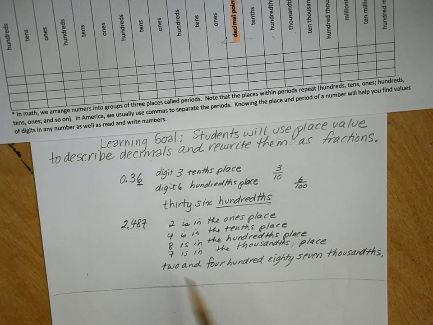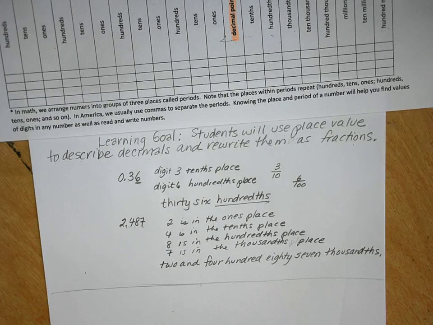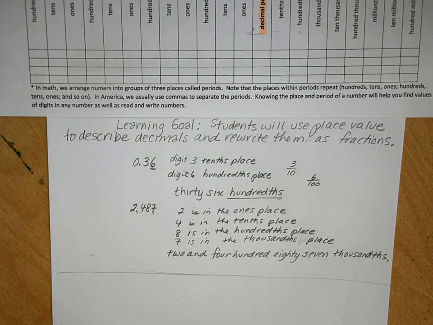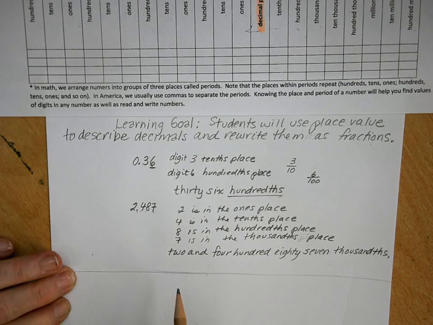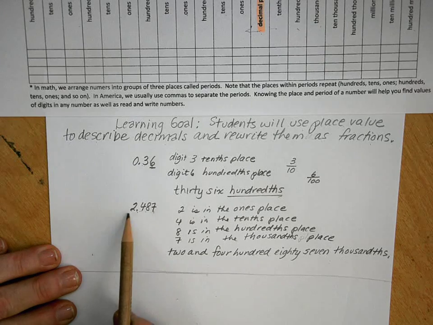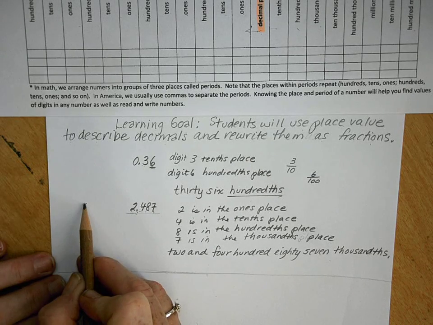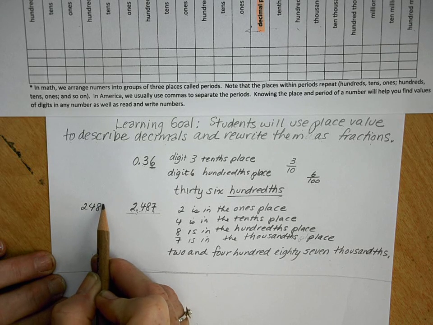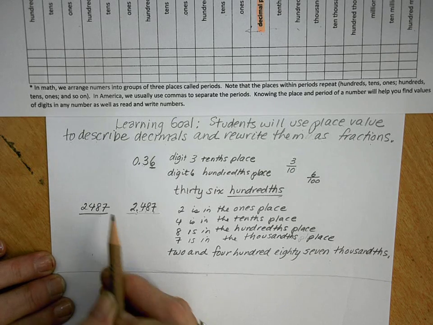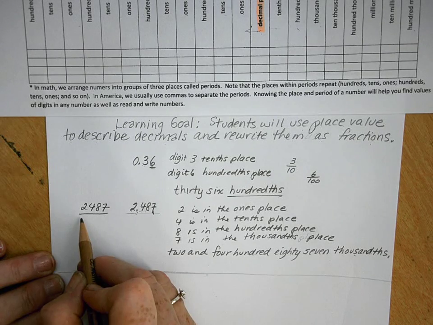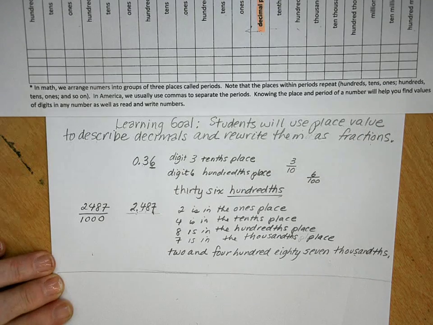Now, I'm able to describe my decimal number this way, but I also want to be able to write it as a fraction. All I do to write it as a fraction is I take this number, I leave out that decimal point, and that's my new numerator. So 2487 divided by, and then I just take that last place. So the last place is the thousandths place, and I write 1,000. Now I've made it into a fraction.